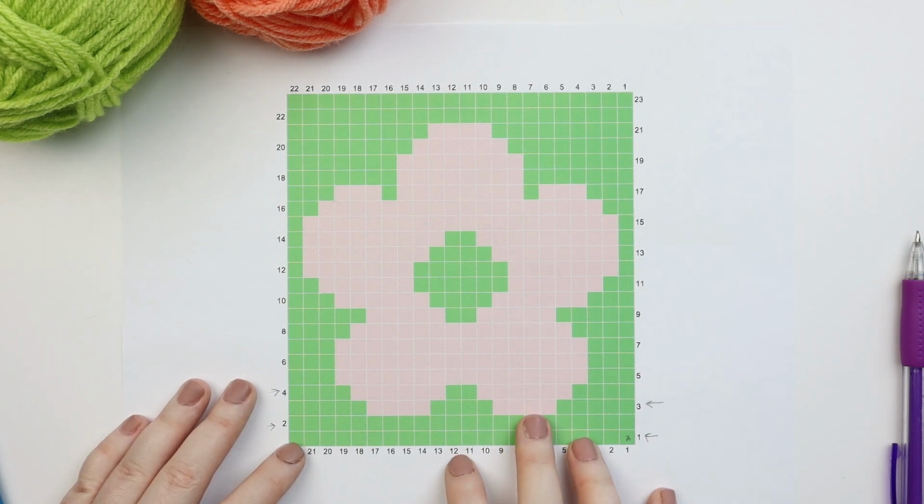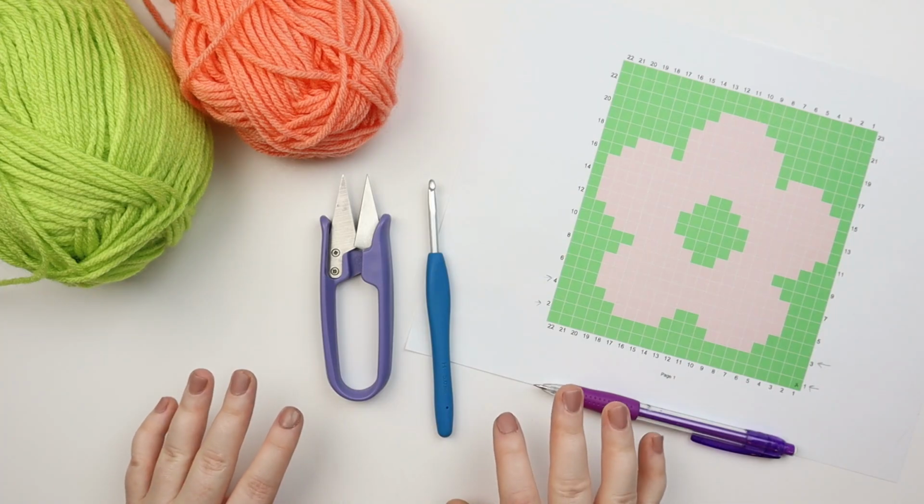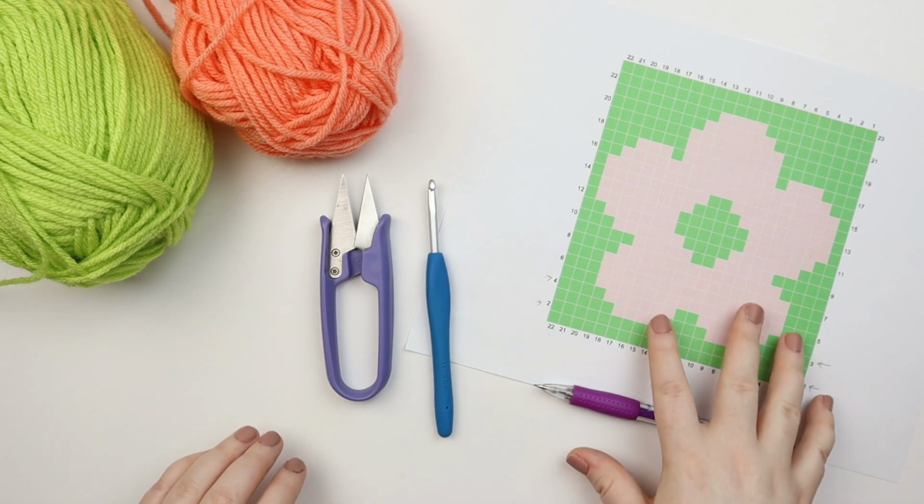So now that we have a good idea of how to read the chart, let's go ahead and work it together. Okay, so now that we have established how to read the chart, let's go ahead and start working the chart together.